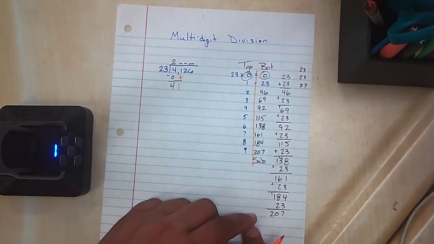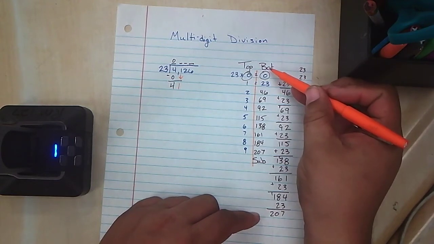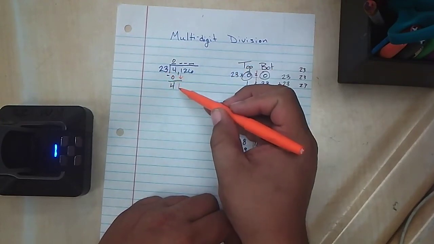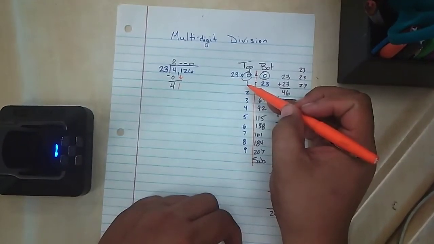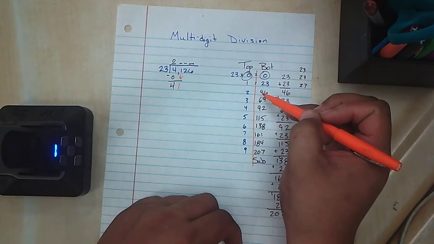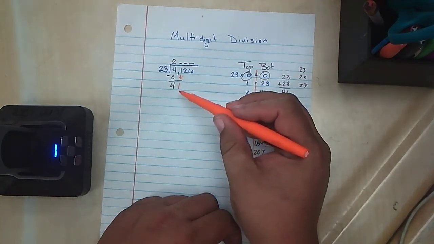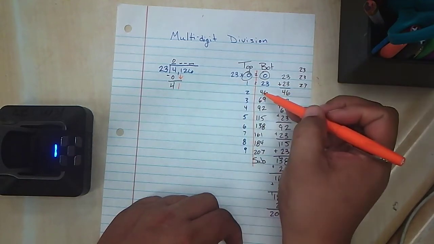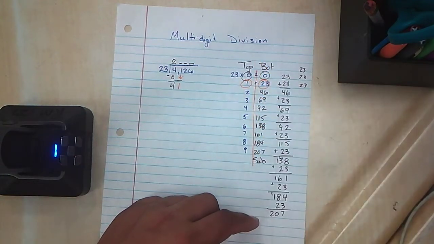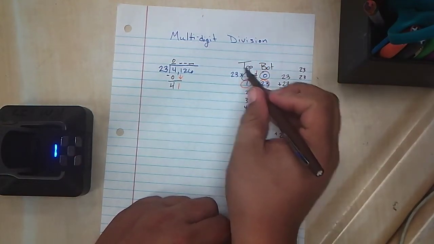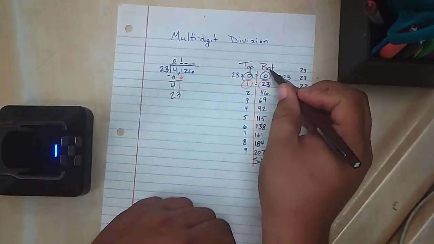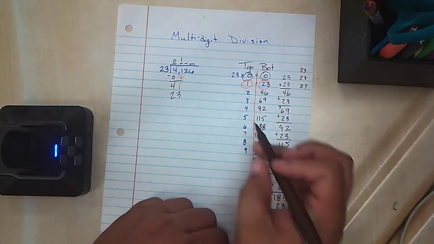Just like before with the regular division, I only need to come here to my bot column. I'm looking for groups of 23, but I need to know how many groups of 23 can I use to make 41. If I use one group of 23, it's just 23. If I make two groups of 23, that'll give me 46. 46 is bigger than 41, and that's not allowed. I can't have that. So I need to go back to the last number I could use, which in this case was 23 and 1. So the 1 goes up top, the 23 goes bottom, and anything that I put on the bottom, I subtract.